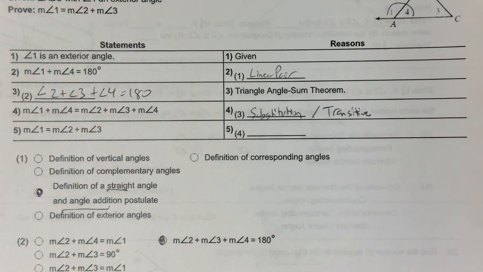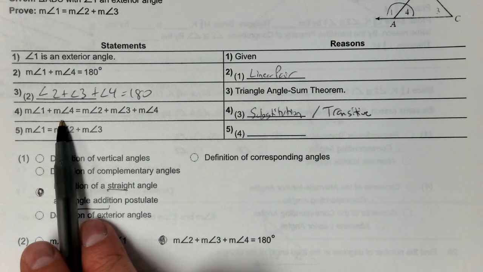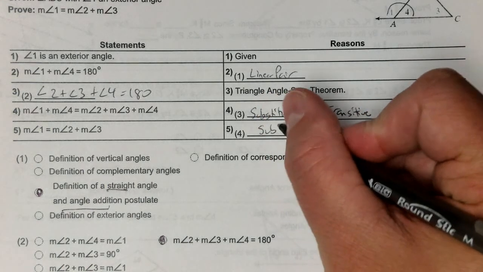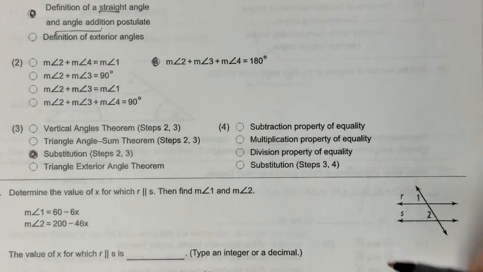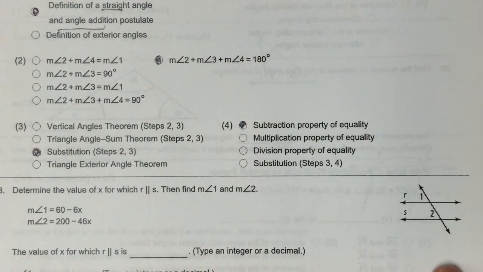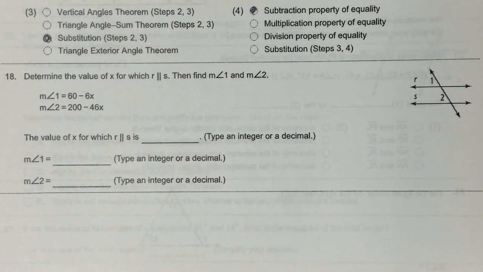Okay, so the next part, what they're doing is they're subtracting angle 4 from both. So this is subtraction. So that's 4. Any questions?